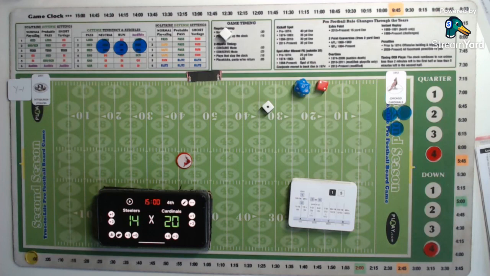Next game will be, let's see if I can find it. Week 9 will be San Francisco at Baltimore.